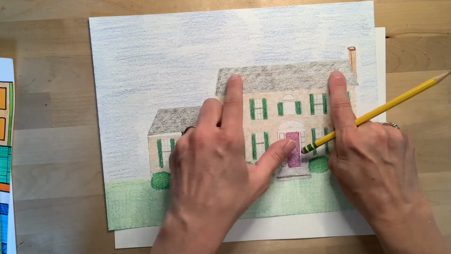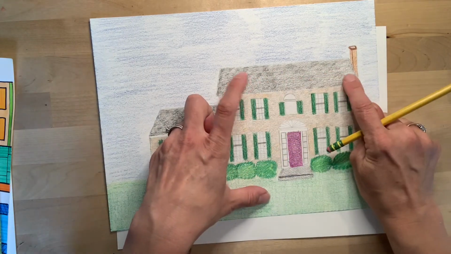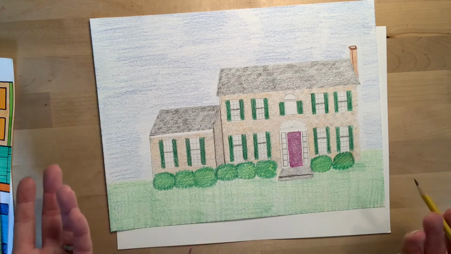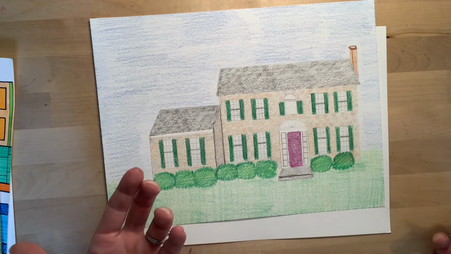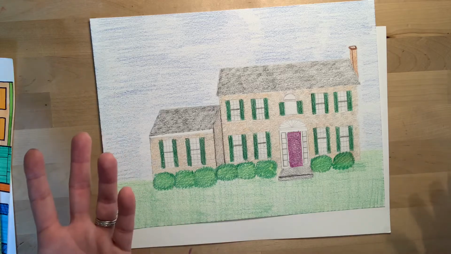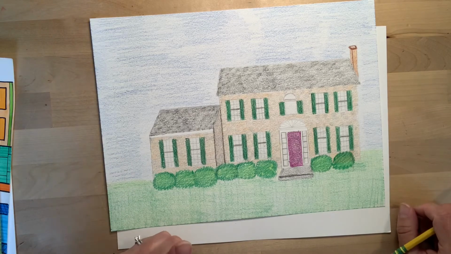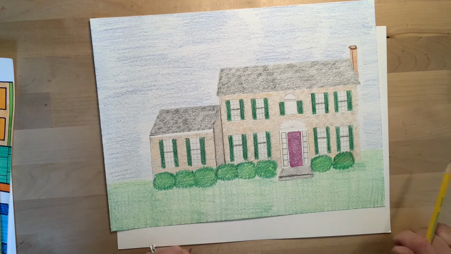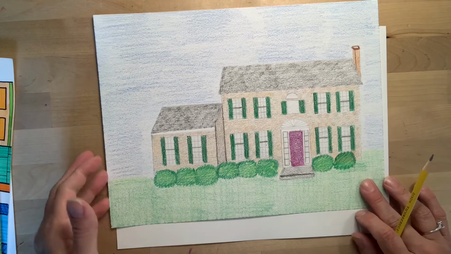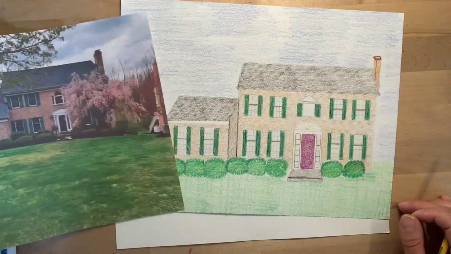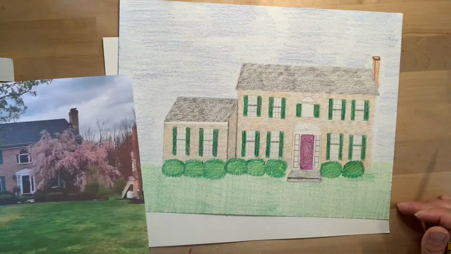What color are the shingles or the roof of your house? Is it a black? Is it a gray? Is it a brown? What color is your house? What's your house made of? Is it brick? Is it stone? Is it siding? What color are those things? Look very closely at all of those things and then come back inside and you're ready to draw. So like I said, I have a photo of my house just to show you what my house really looks like versus what I drew.